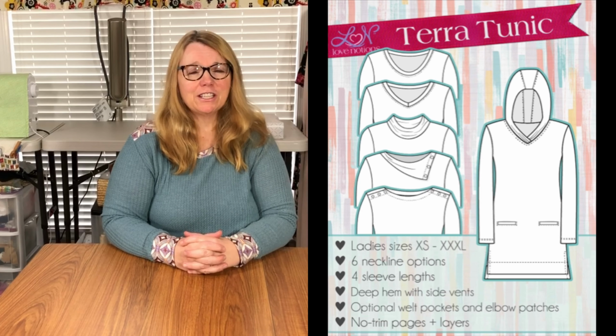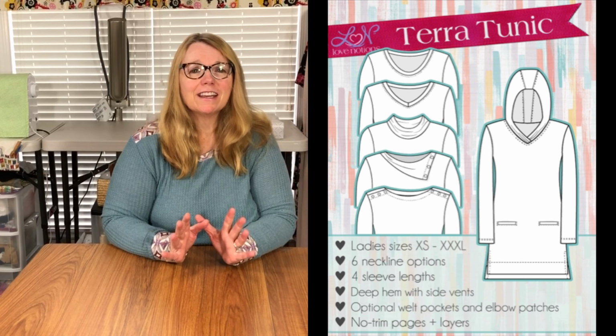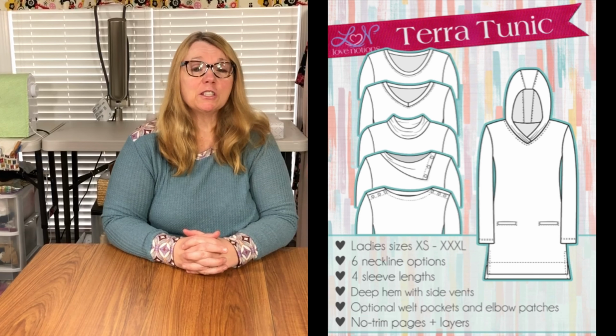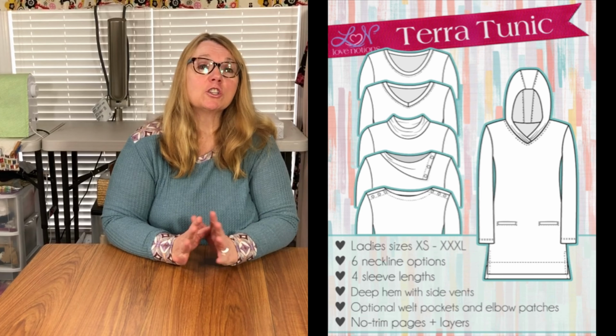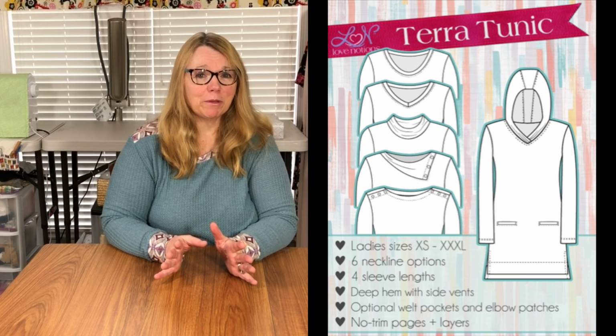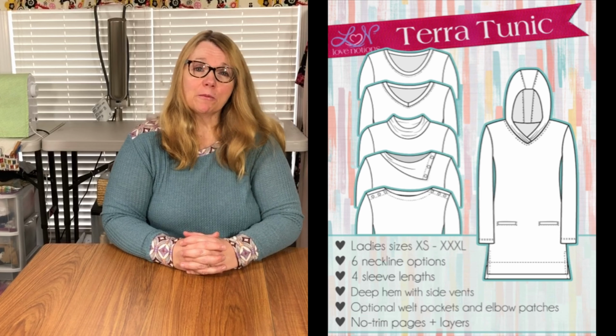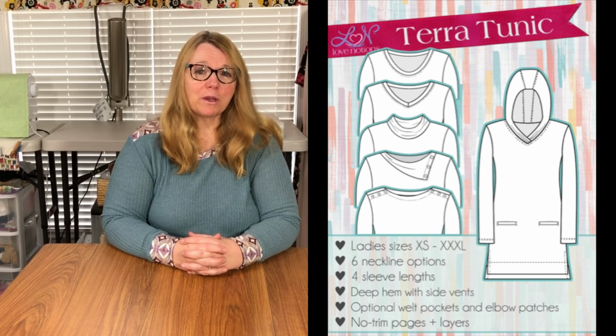All right, let's move on to the Terra tunic. The Terra tunic is a great top pattern. This is one of the first Love Notions patterns that I made, and there are so many options. This is why it's a fabulous pattern. The Terra tunic comes in sizes extra small through 3X.